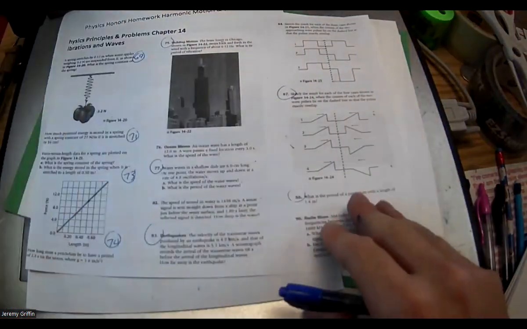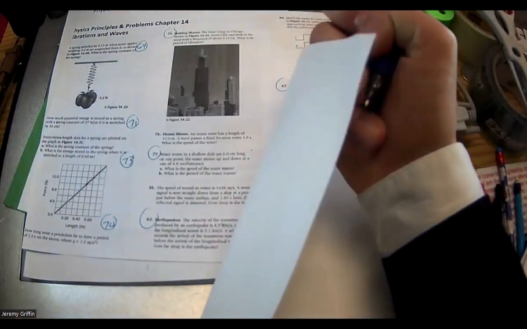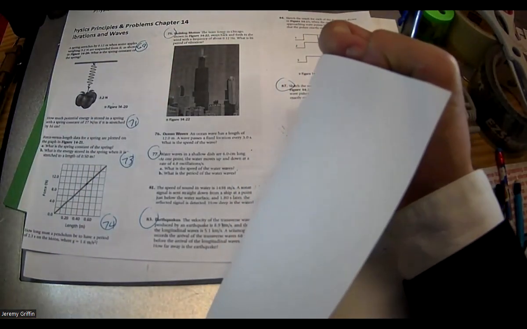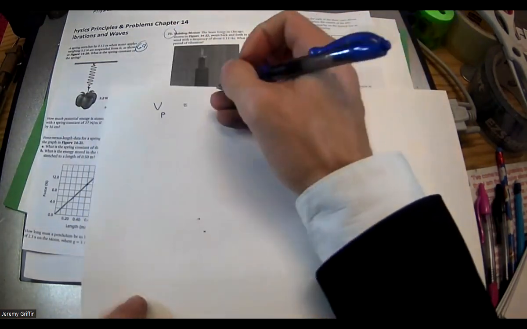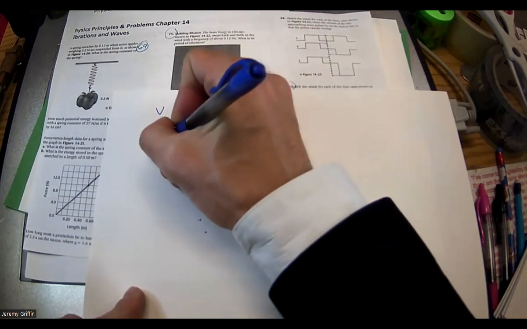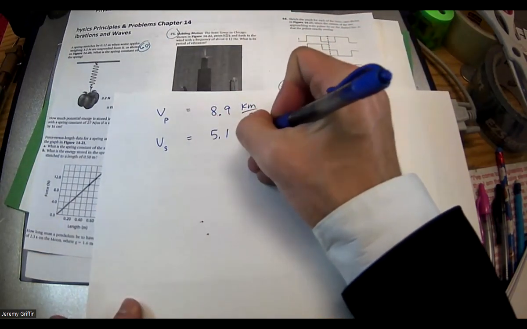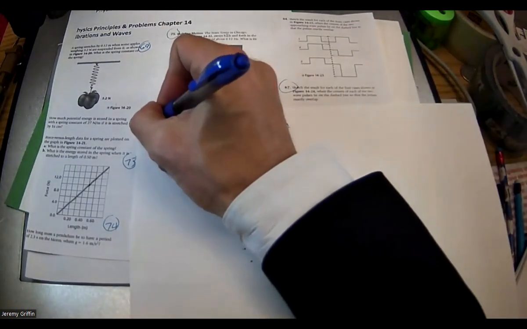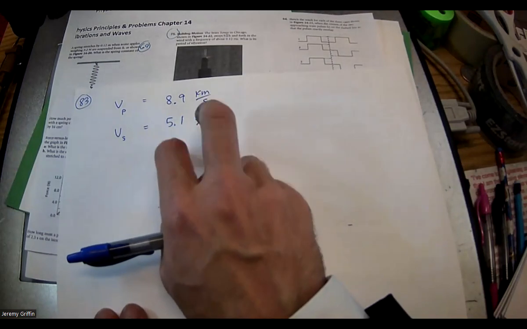Now this one's kind of fun. They told you the speed of the primary as 8.9 kilometers per second, and the speed of the secondary is 5.1 kilometers per second. This is number 83. This will be the last one we do today, because I've been going all day.